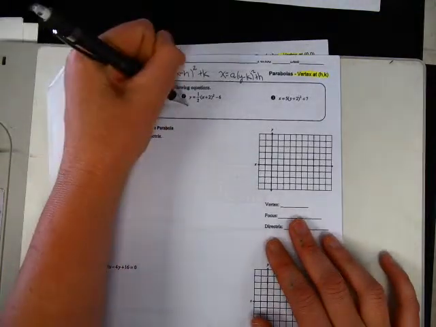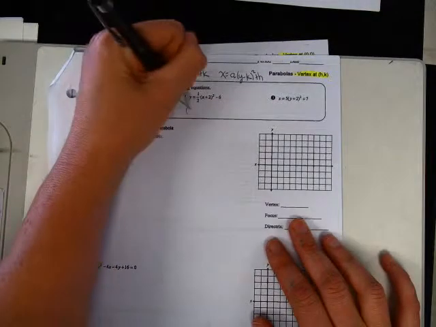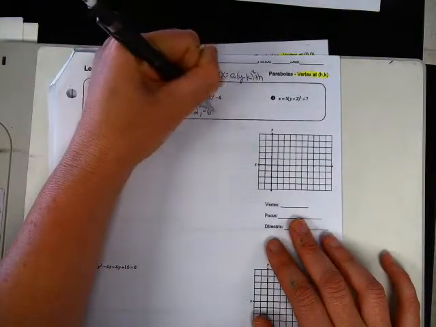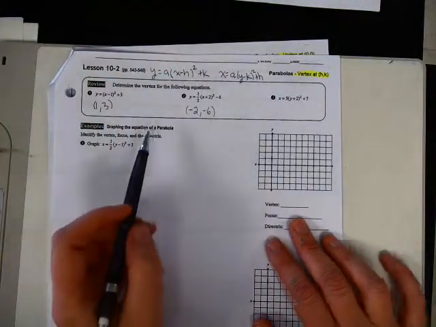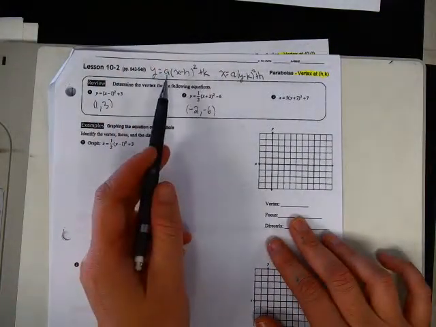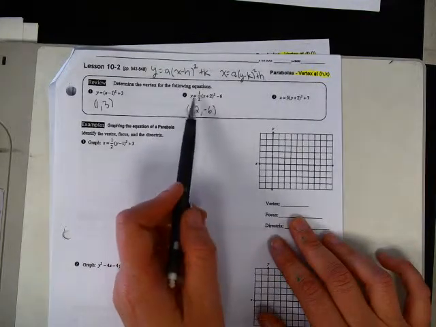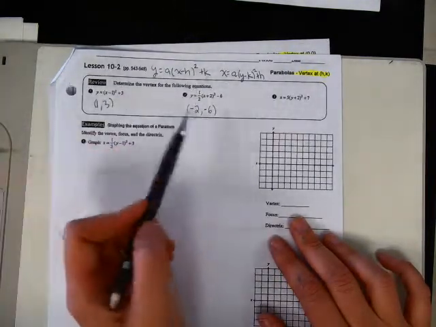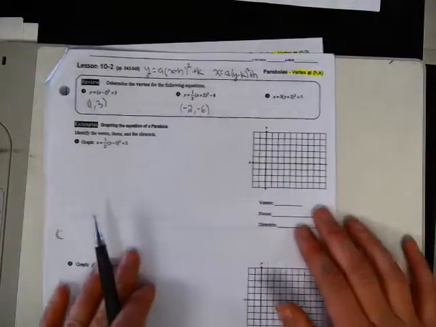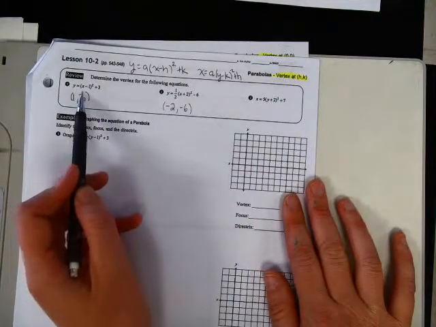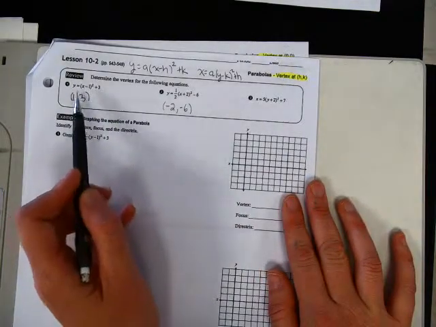For this one, our vertex is -2, -6. And that's because we have x minus h, so that will be minus -2. Another way to look at it is, whatever's inside the parentheses, you change the sign.